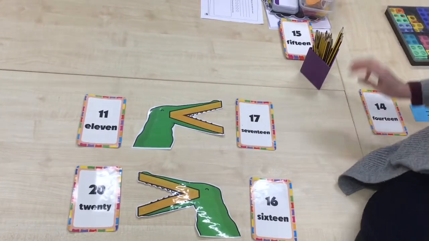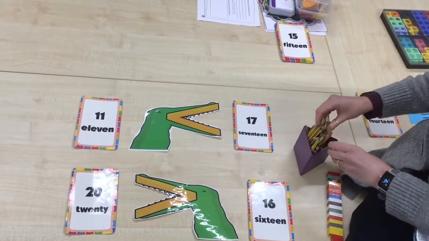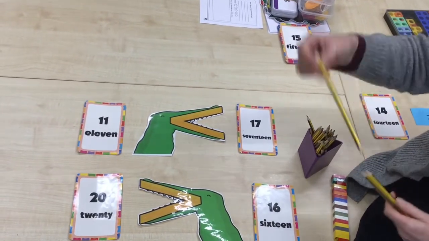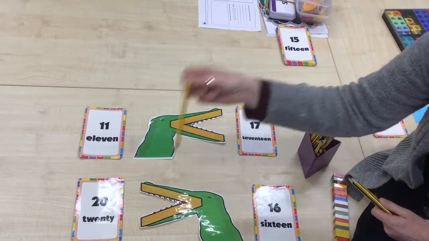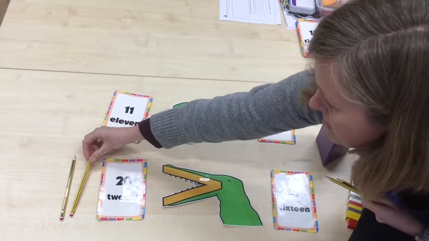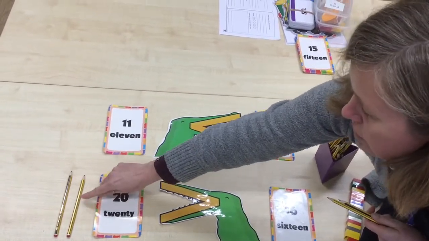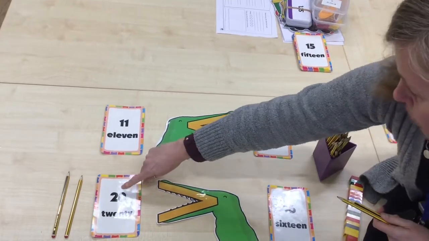So now I want you to think about, you can make your own Carlos crocodiles at home, I'm absolutely sure. But each one of these pencils is going to be a 10. So if I put 2 of those there, that now means I've got 1 ten, 2 tens, that's going to give me 20.